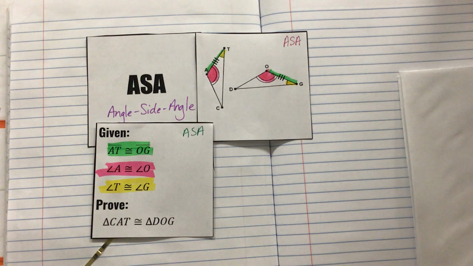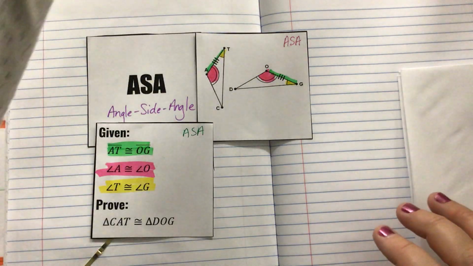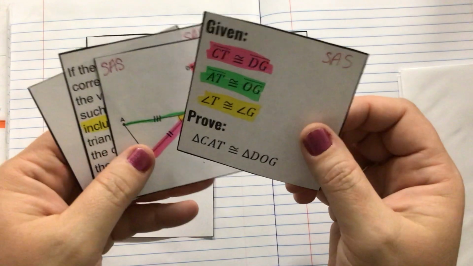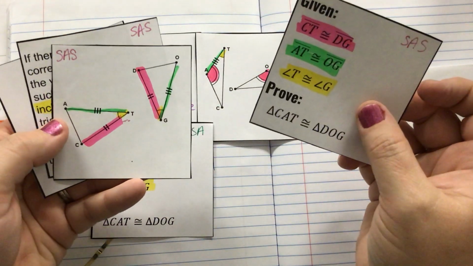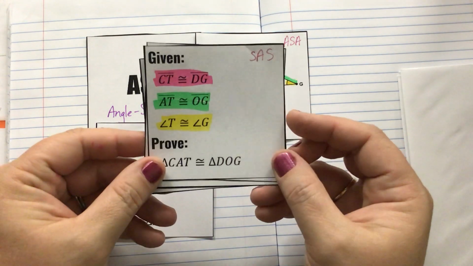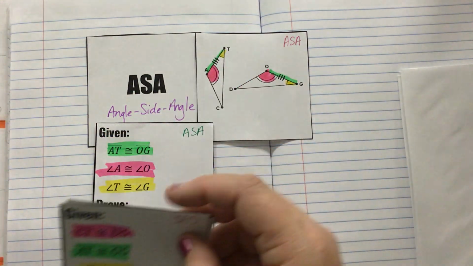What now? Okay, so SAS, which one are you looking at here? The picture? This one. This was SAS. Okay.